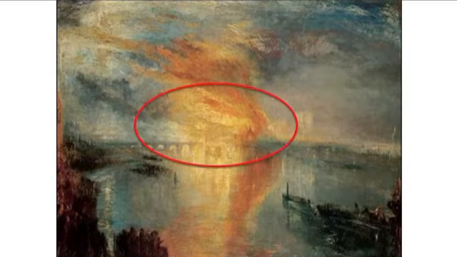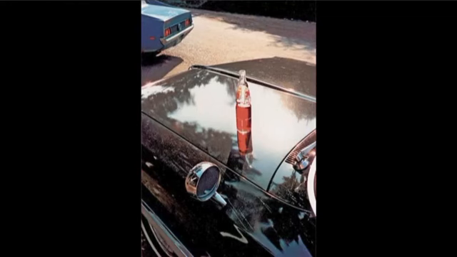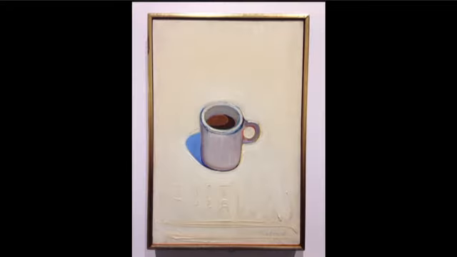The dramatic fire here is the focal point. Where's the focal point here? You got it. And of course, this last one, this is another Wayne Thiebaud.